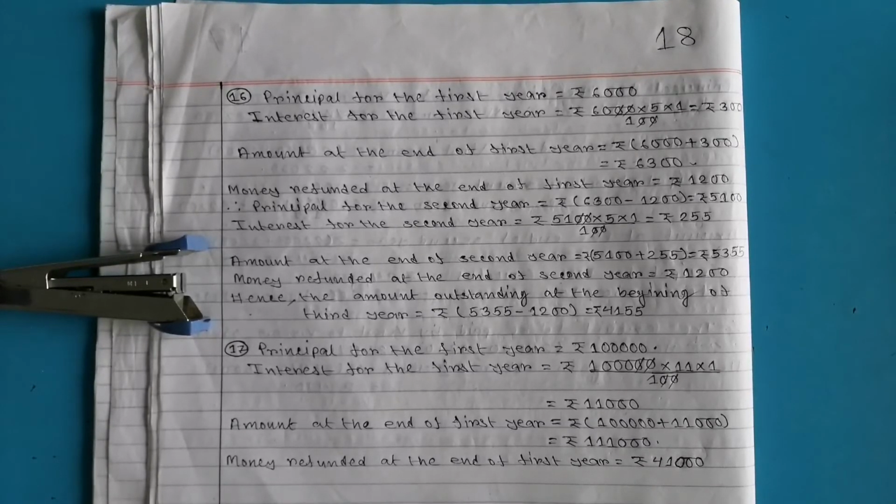This question is the same as question number 16. How will we find that? In the previous question, it was told that 1200 is refunded in each year, but in this question it is told that 41,000 is refunded at the end of first year and 47,000 at the end of second year. Okay, so see this.